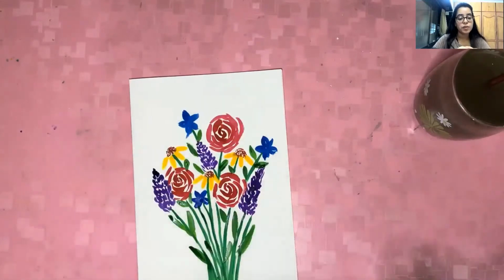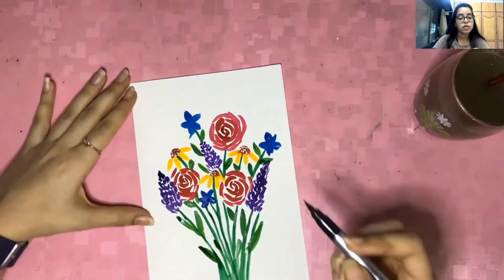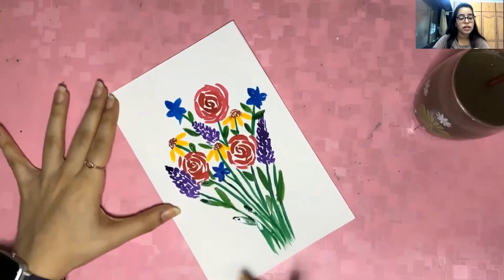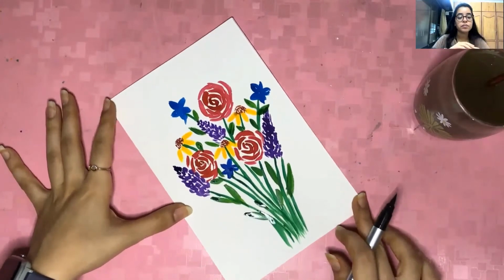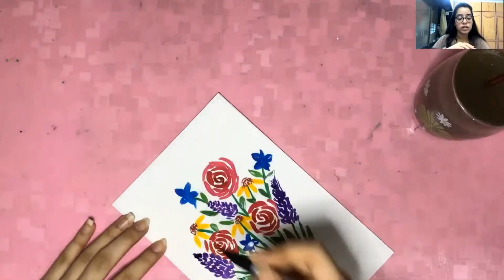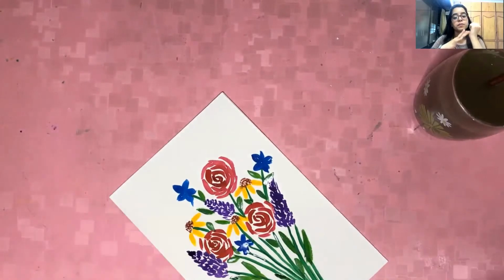So I'm using a brush pen, and also for a safer side, I'm placing a paper on this area. I'll quickly add a paper onto this area so that the palm doesn't create impressions with the paint.